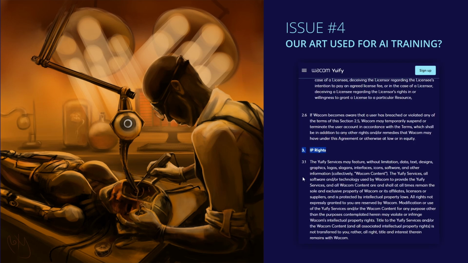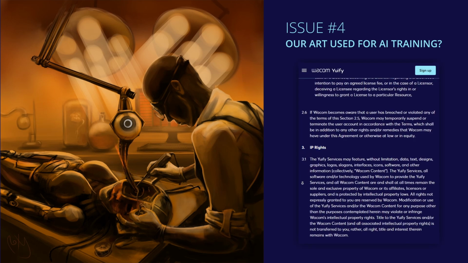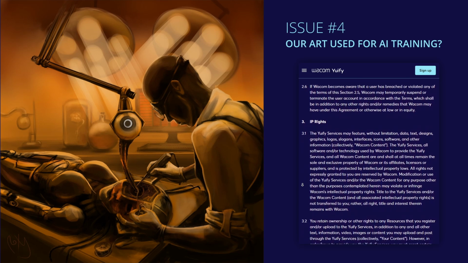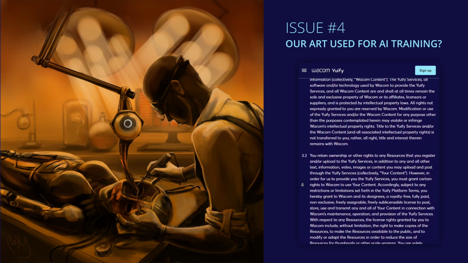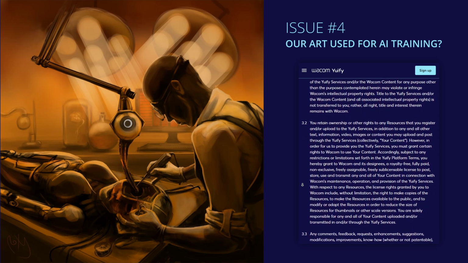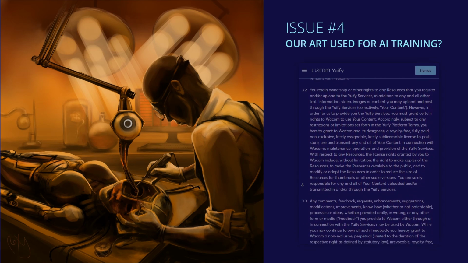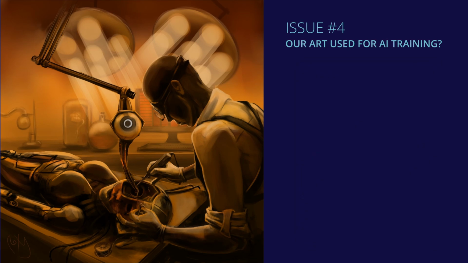Wacom have laid out some points in their terms and conditions about what they will use your art for, which seems above board and reasonable, but I think if they want artists to embrace this tech, they need to state clearly what they won't do with our art too.